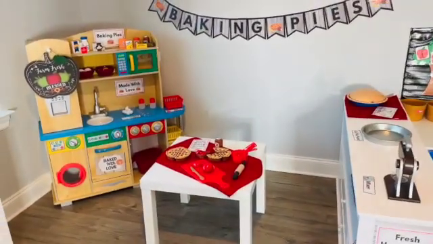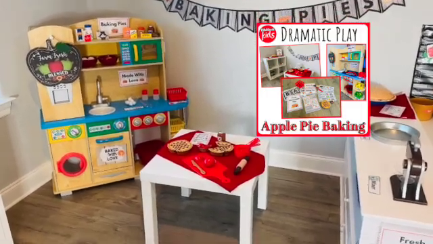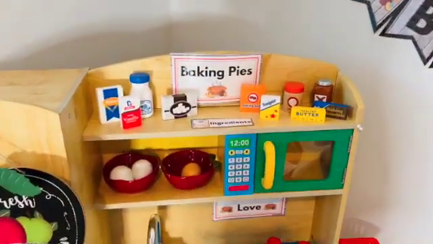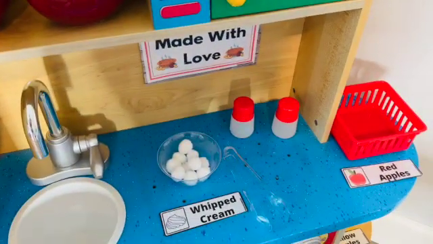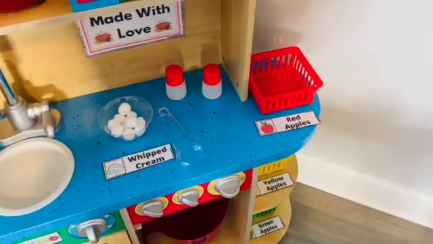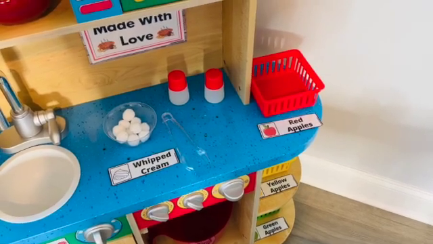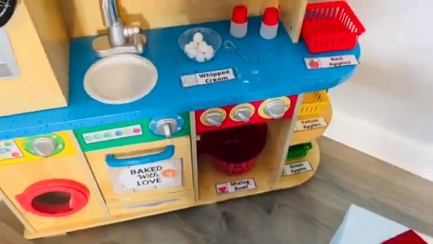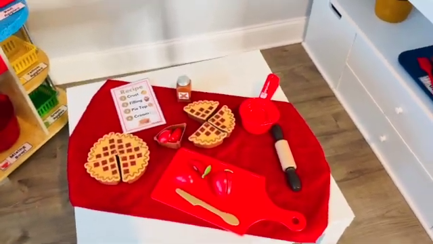For dramatic play this month, we are doing baking pies. So they have baking apple pies. Here they have a bunch of ingredients to use, some eggs. This is the whipped cream, and then just some little random containers. Right now I'm using these apples in my math center, but once we're done with that, I'm going to move the apples over to here and fill these buckets with the different colored apples. And I have a little mixing bowl down there. This table is where they can slice the apples and make the pies.